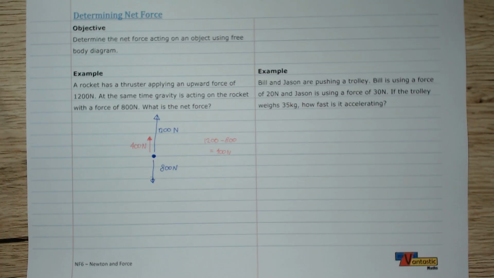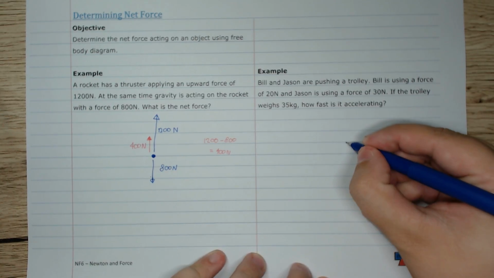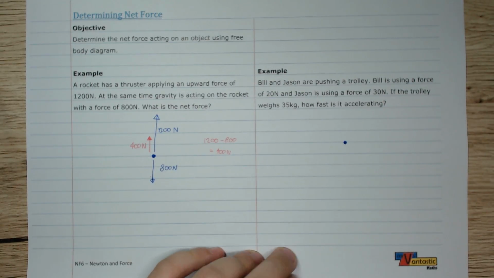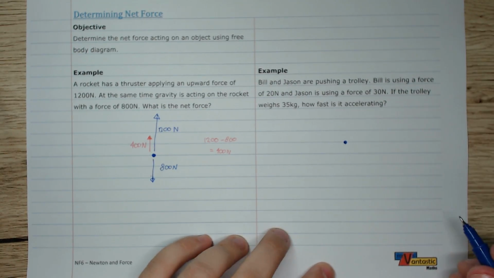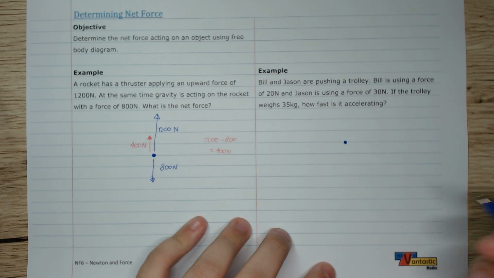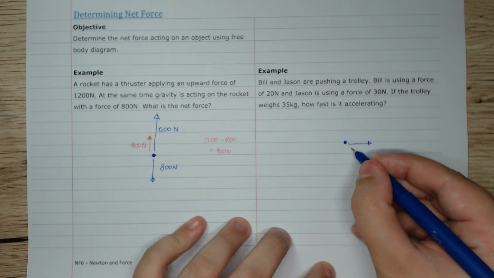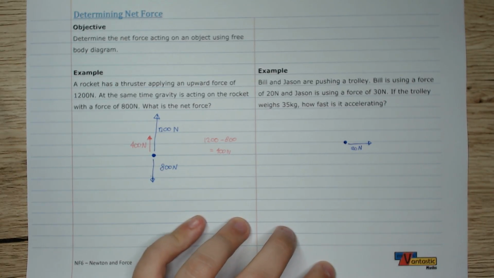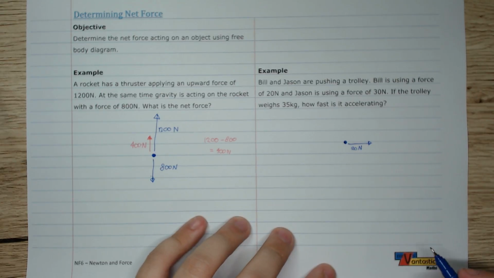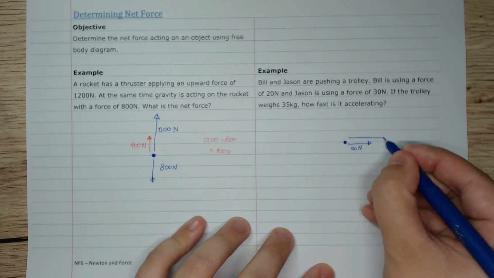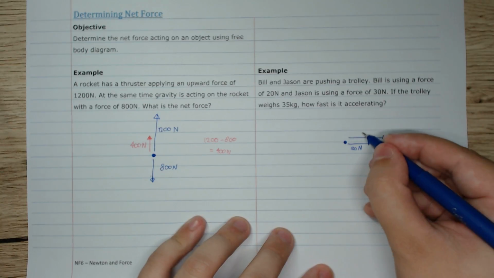Here's a similar problem. Bill and Jason are pushing a trolley. So again, I'll use a dot to represent my trolley. Bill is using a force of 20 newtons. Let's assume that Bill is pushing this way. There's 20 newtons. Jason is also pushing the trolley, so pushing the same direction, but he's pushing with a force of 30 newtons.